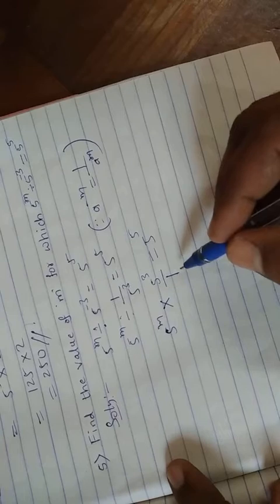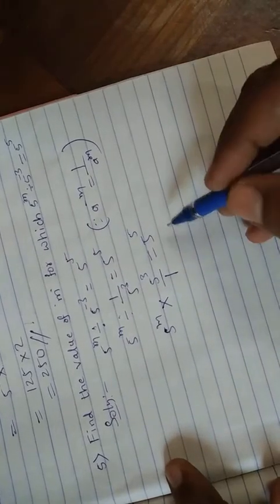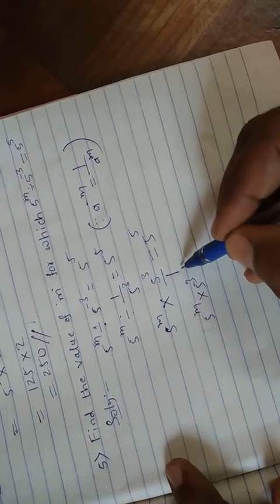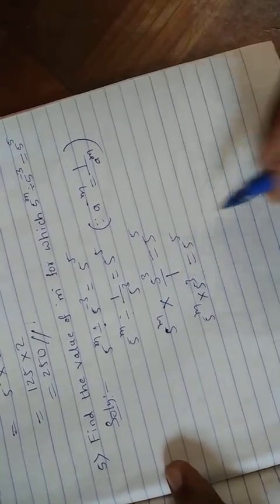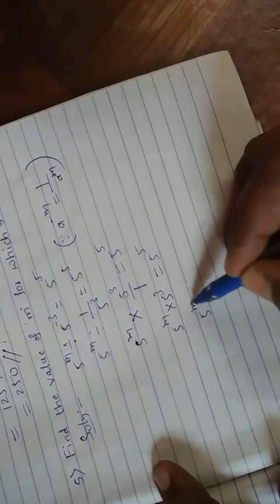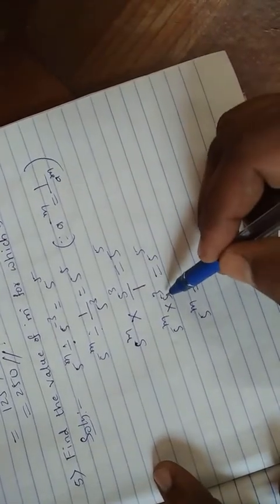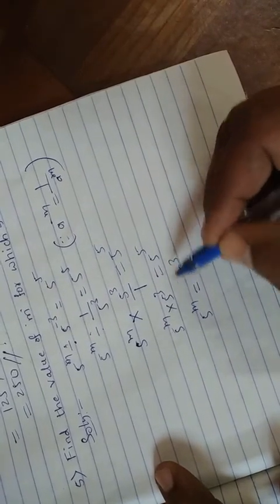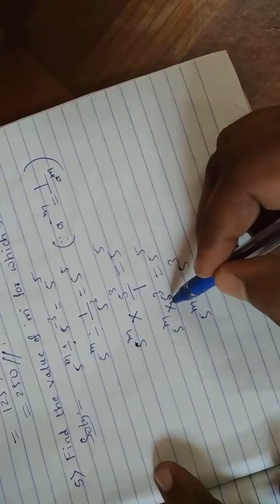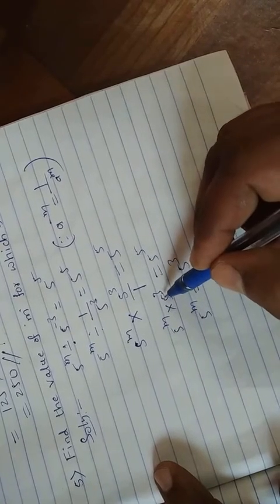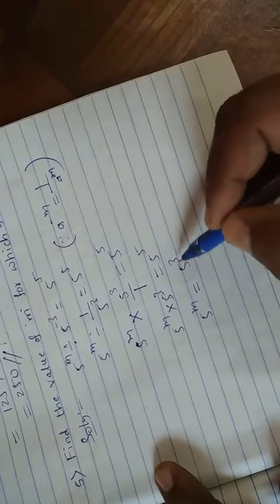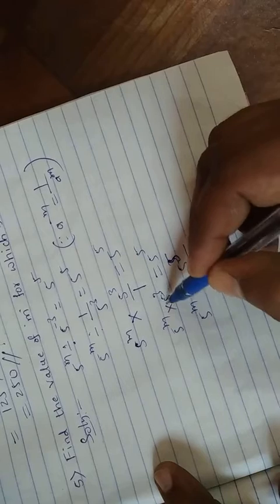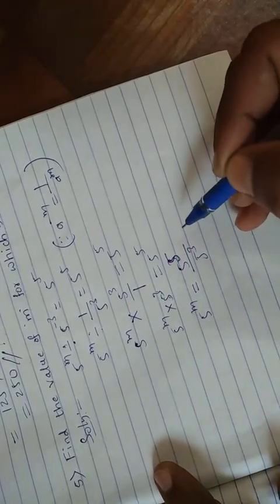Okay, students. So the next step is that here 5 raised to m into 5 raised to 3, is equal to 5 raised to 5. Here 5 raised to m is equal to, I shift this 5 raised to 3 across this equal sign. What does it become? It becomes division, because the 5 raised to 3 is in multiplication. So when I shift this 5 raised to 3 across that equal sign, it becomes division. Okay, sorry students, this is 5 raised to 5, and this one comes downside, it becomes 5 raised to 3.